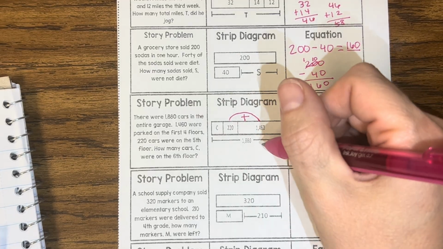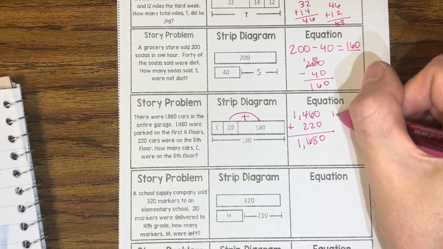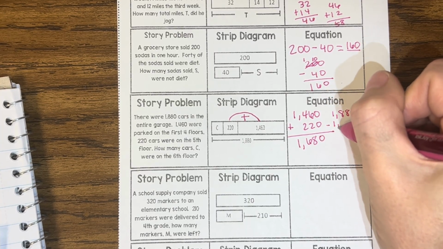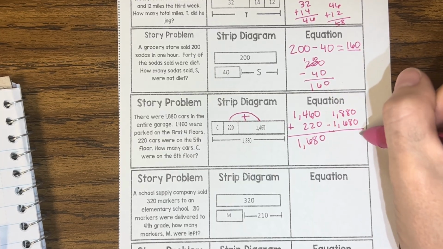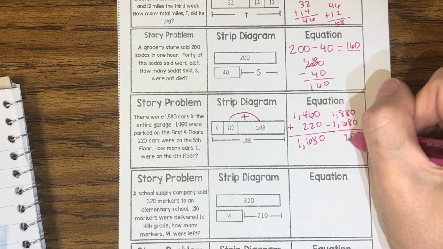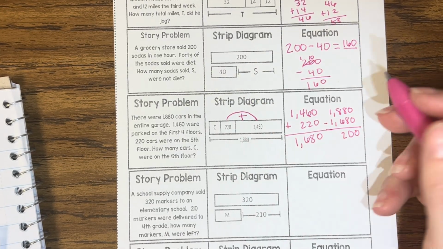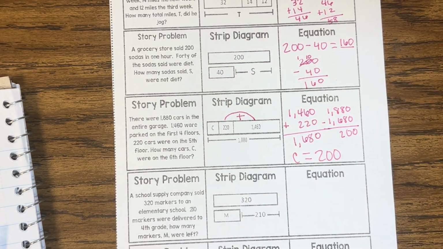So now step 2 is going to be to subtract. So now we have 1,880 minus 1,680. 0 minus 0 is 0. 8 minus 8 is 0. 8 minus 6 is 2. And 1 minus 1 is 0. So then C is going to equal 200. So our missing part is 200.